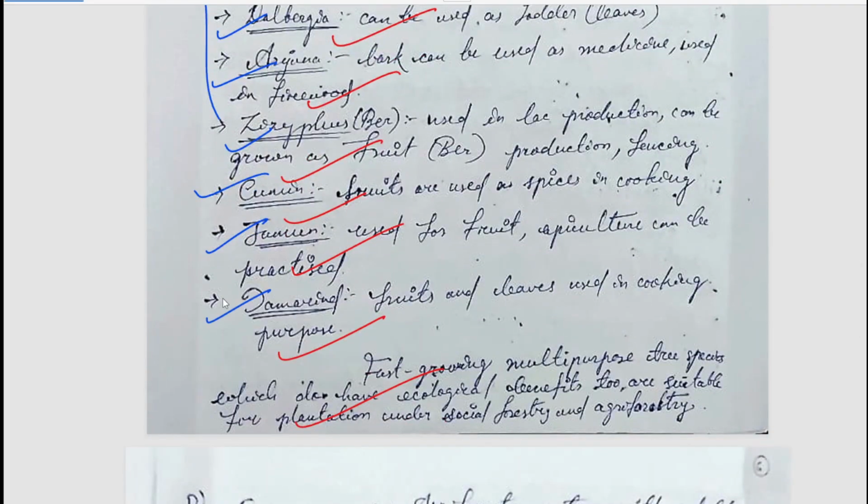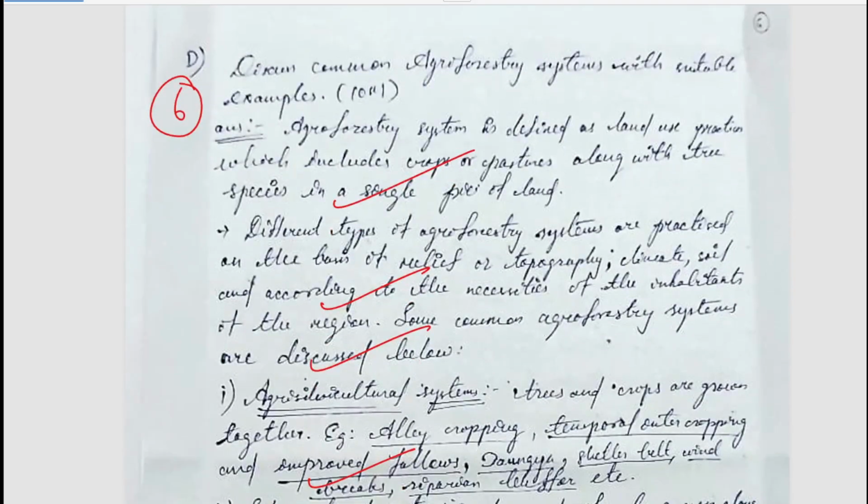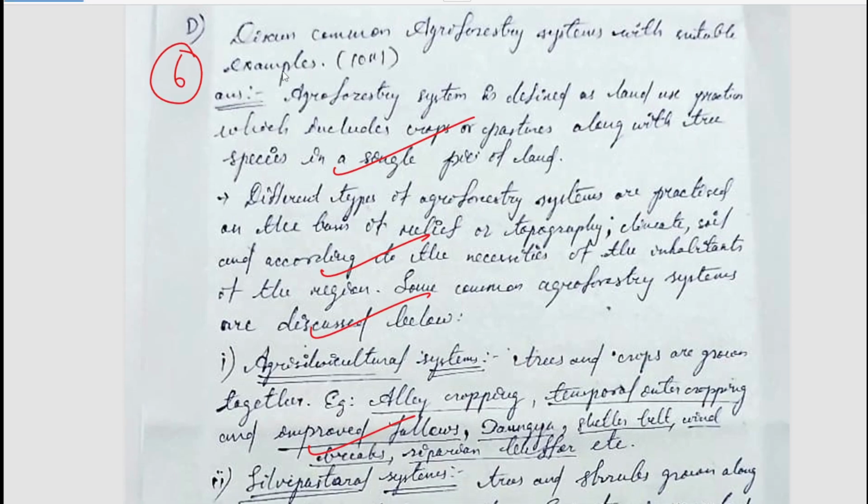Jamun, tamarind. So, a well written answer. Now let's move to the next question. The next question is: discuss common agroforestry systems with suitable examples. Obviously we can define agroforestry in the introduction. We all know what agroforestry is: agriculture plus forestry. When you combine both agricultural crops and forest crops in a given patch of land, that is termed agroforestry.